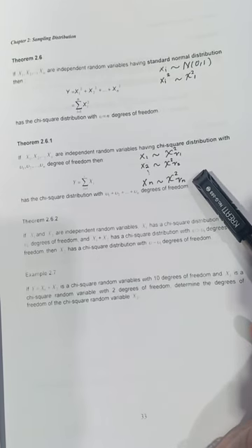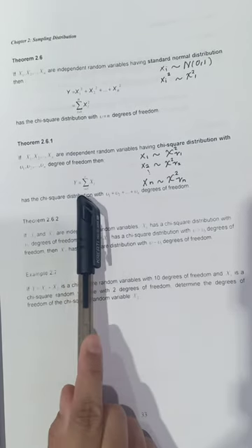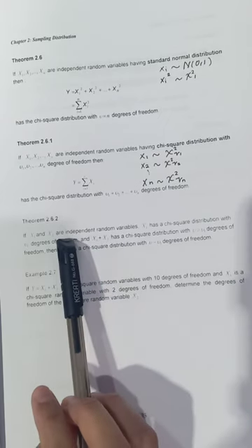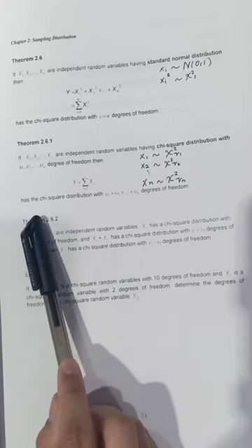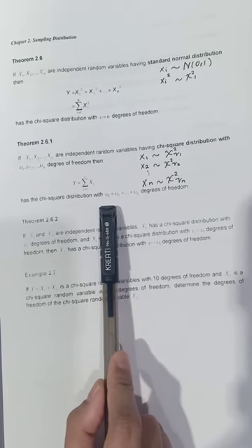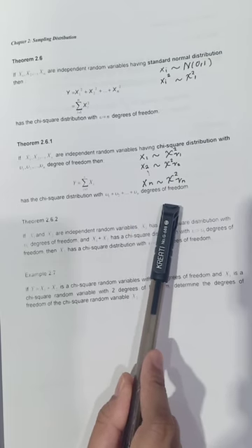So now we want to prove the theorem saying that if Y is the summation of Xi, it will have the chi-square distribution with parameter nu1 plus nu2 until nu n degrees of freedom.